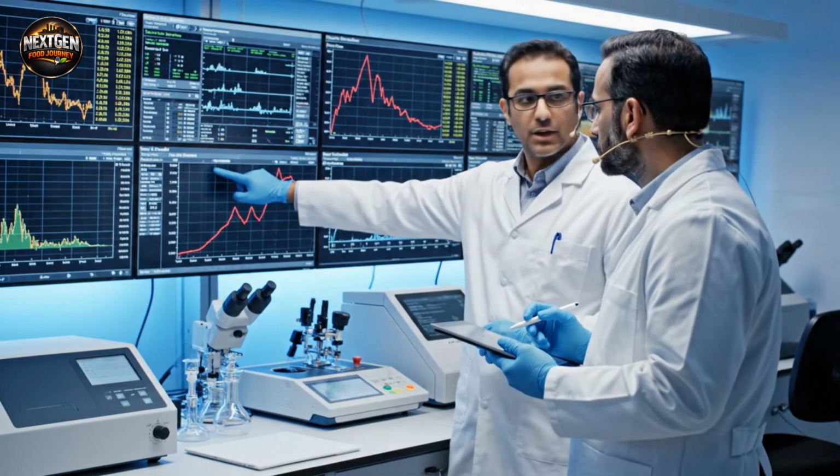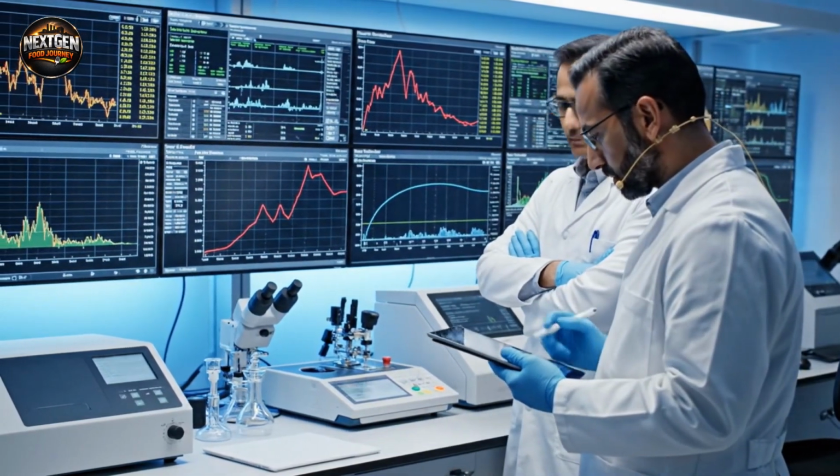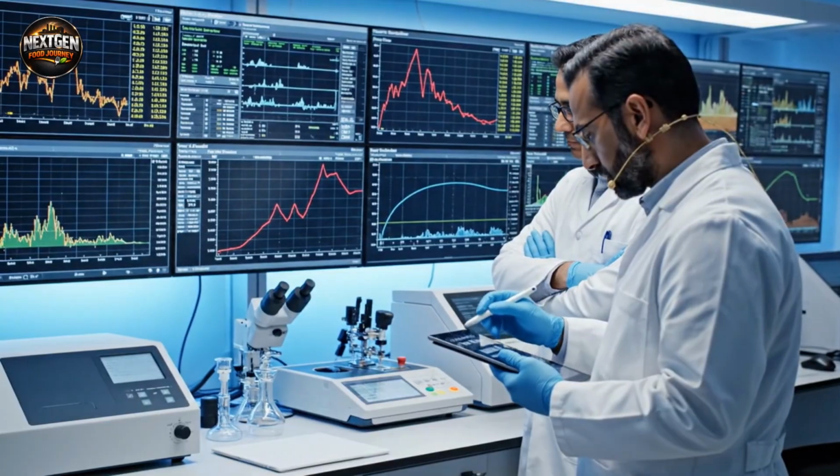Look at the fluctuation here. The t-value is exceeding the threshold. Documenting the observation now. The structural integrity is failing faster than projected.